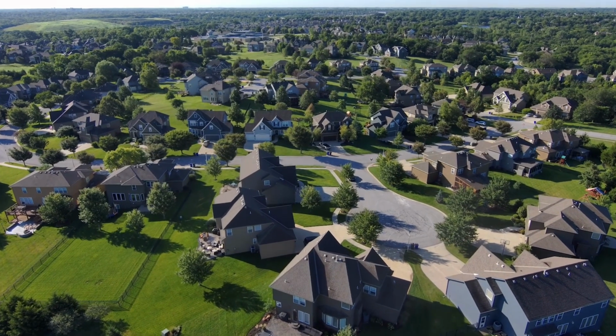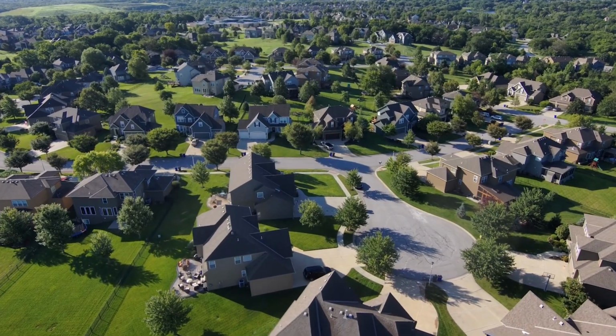The third and final government type of loan, we went over FHA, VA, the third one is called a USDA loan. That stands for U.S. Department of Agriculture. These are homes that are in rural areas that are usually always outside of the city limits.